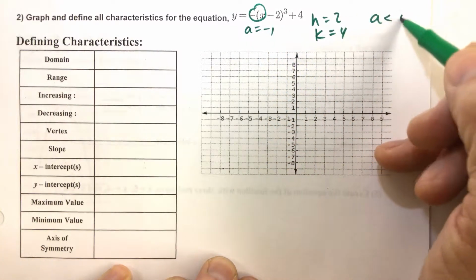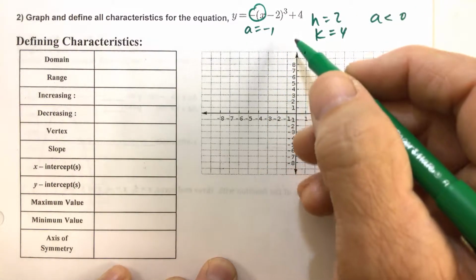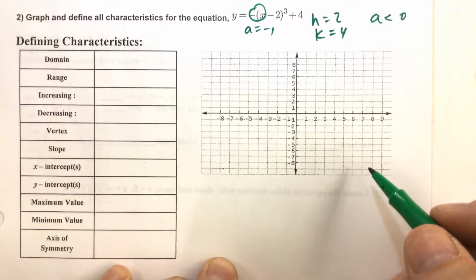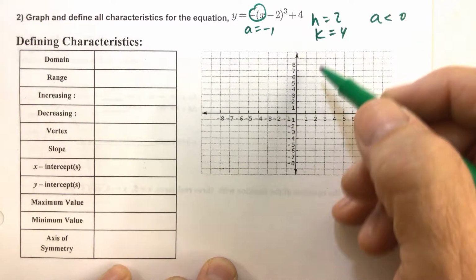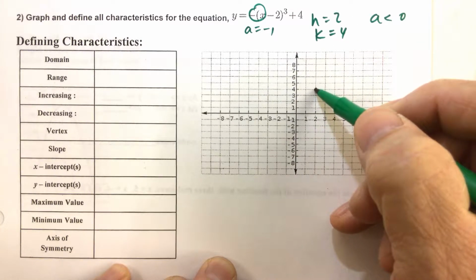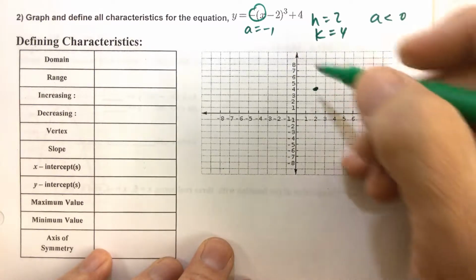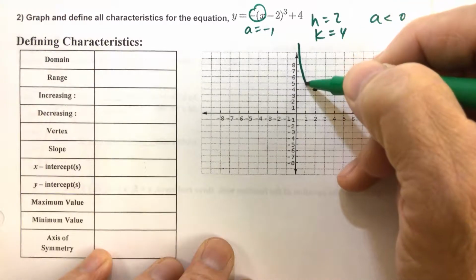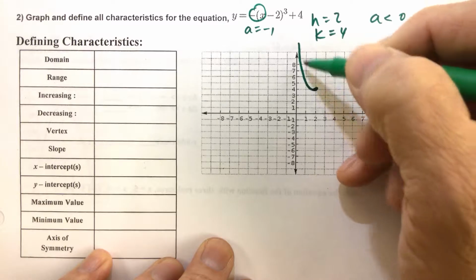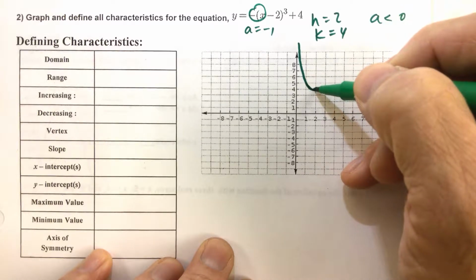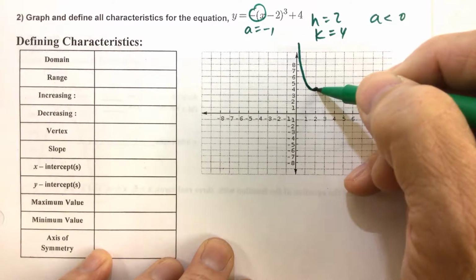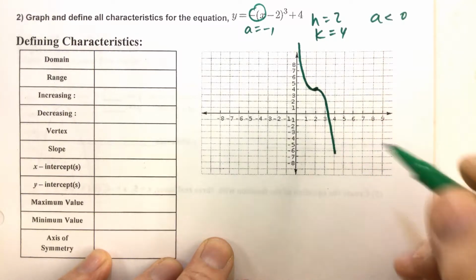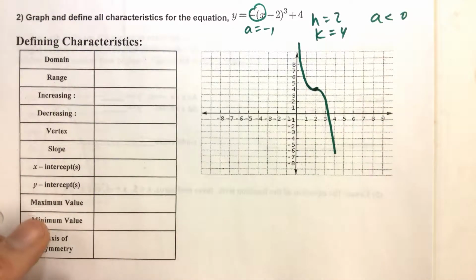And so a is negative, which means the graph is going to be decreasing for all real numbers. And if the h is 2 and the k is 4, then we have an inflection point at (2, 4). And then the graph curls down, kind of curving upward like it's going to come back up, but the inflection point says we're going to go back down. And I do want to do one more thing.